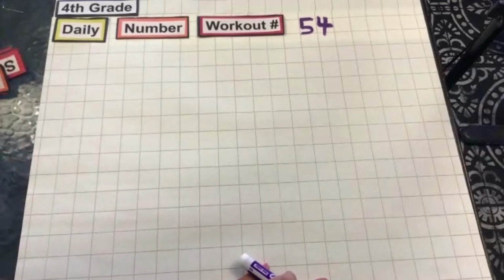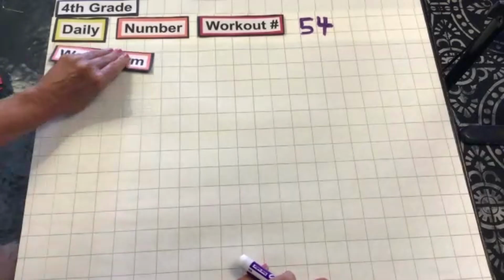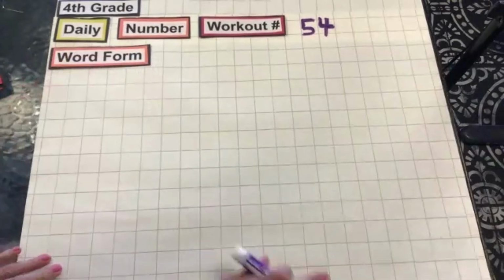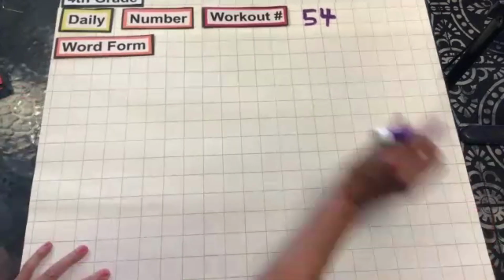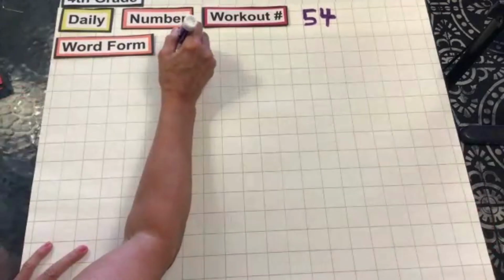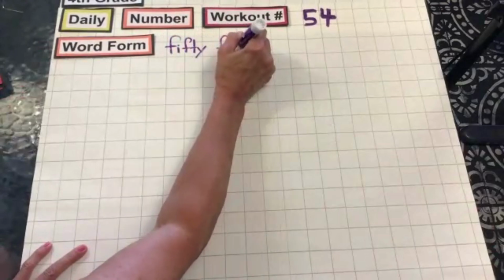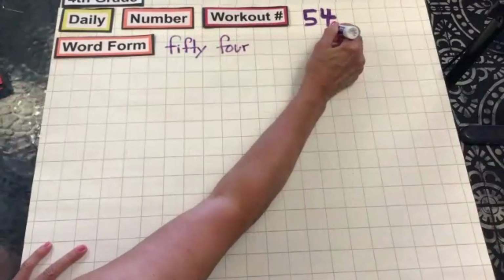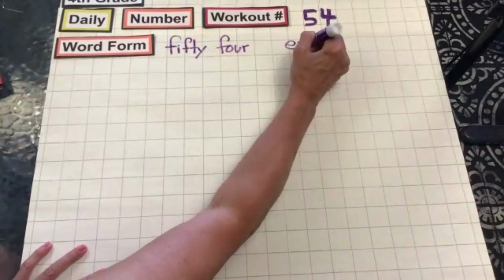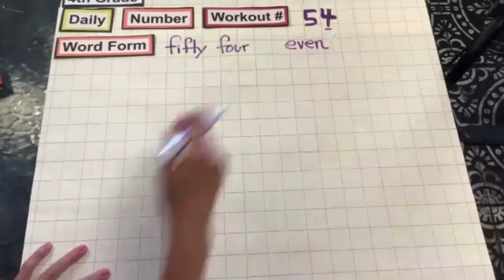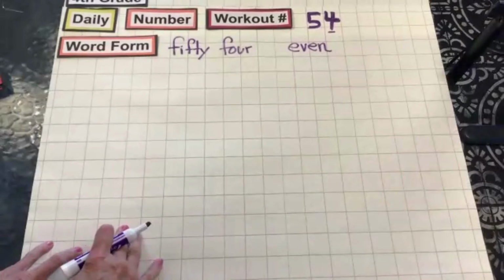Let's get started. So hopefully you have all of your work done and you're just checking to see how great you are. So let's go with the word form to start. So this would be 54. And because there's a 4 in the ones place value, it is an even number. So we're moving right along here.